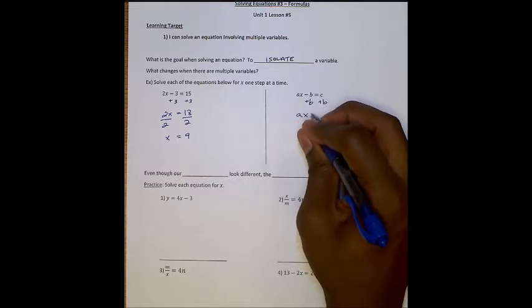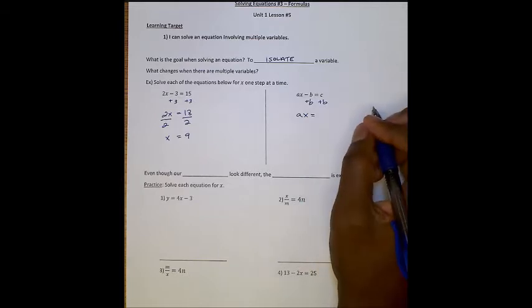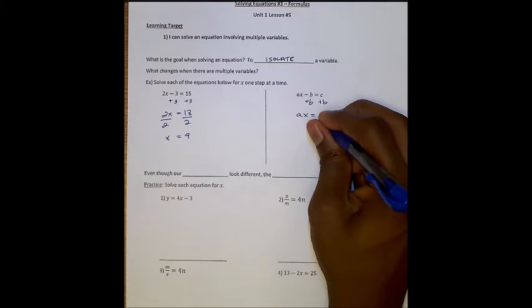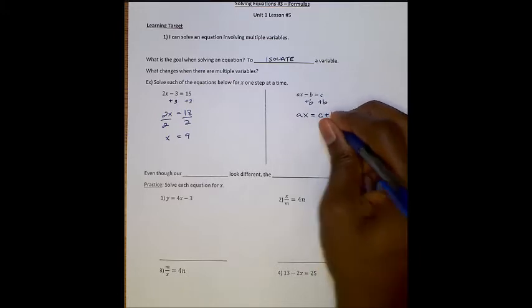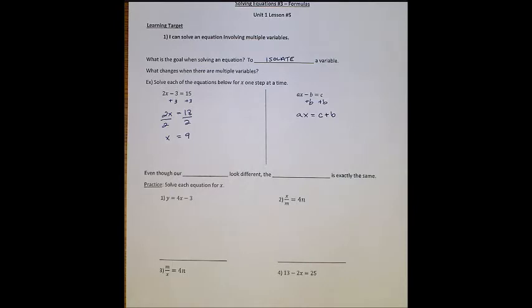Ax equals, and now on this right side, we have c plus b. We can't add those together and get a single number or anything, so we're just going to say c plus b. We don't know what they mean, but we know they should be added together. Now on the left side, we have ax equals c plus b.